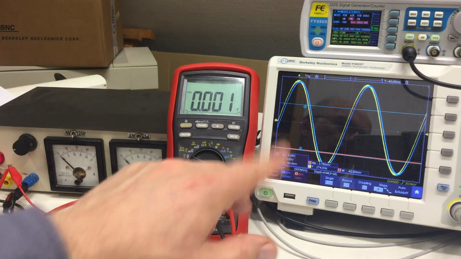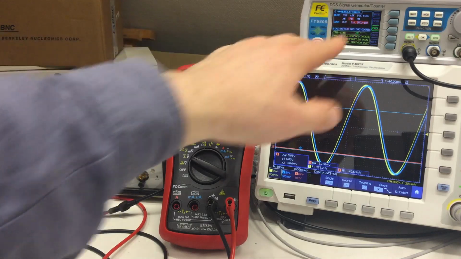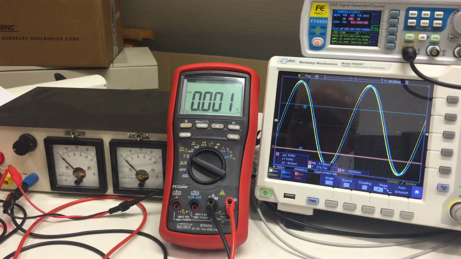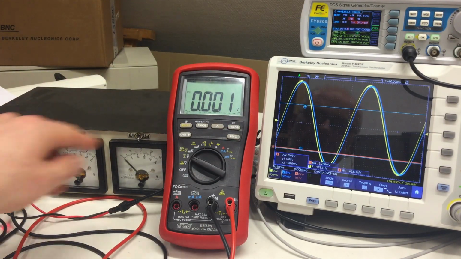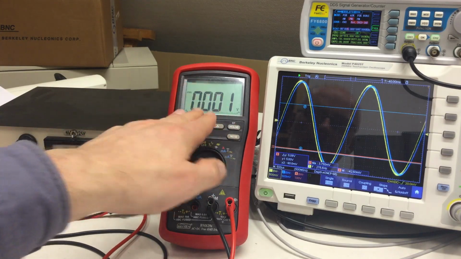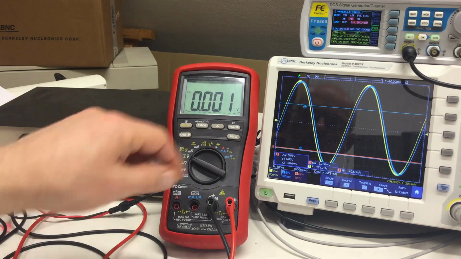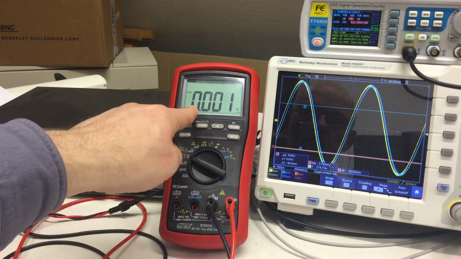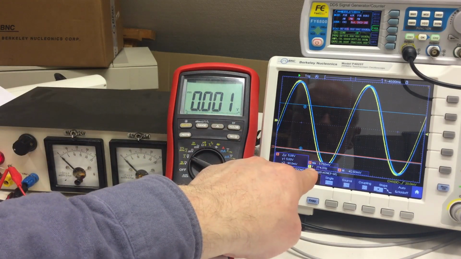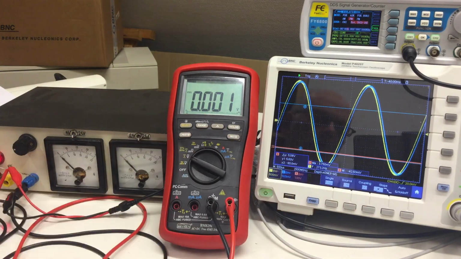So again, I'm feeding my VCO input here from my lab power supply with the little voltage divider for more control. Voltage is displayed here in more accuracy. And at 0 volts, I'm reading 270 Hertz.